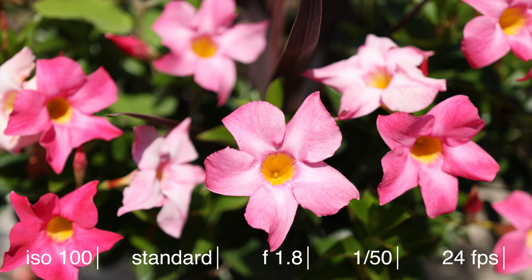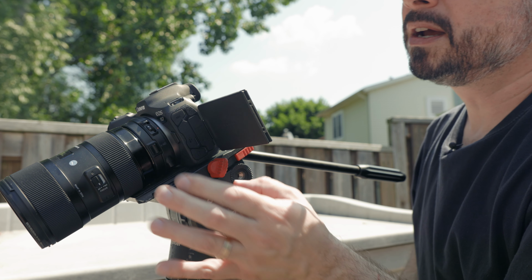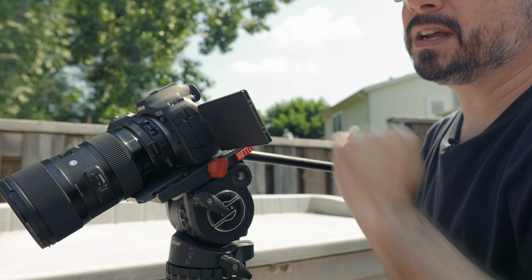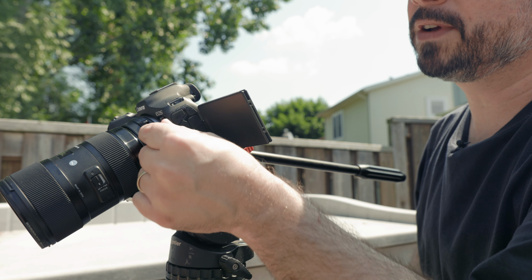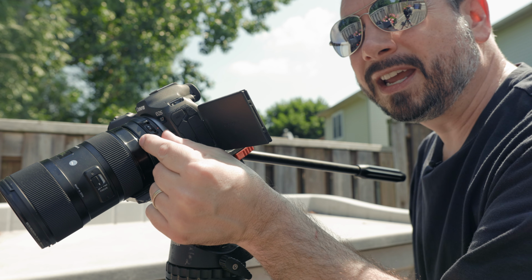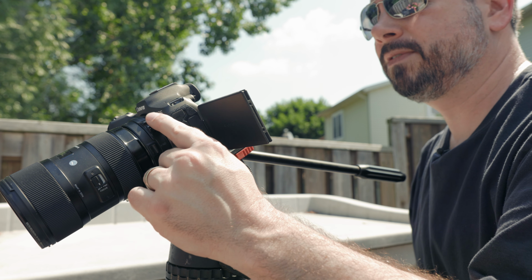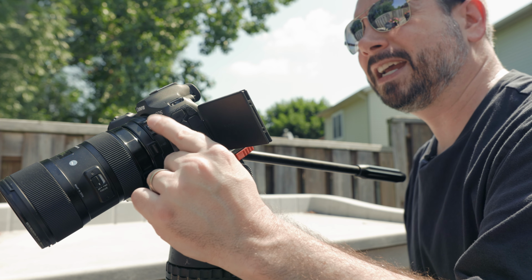But as you can see, I can still use my ND filter. And just to show you guys, I'm using the Canon R7. I've got the Sigma 18 to 35, and I'm using an adapter in here. So it's the EF to R adapter. And within that adapter, there's a variable ND. So all I have to do is use this little dial here and I can change the exposure.